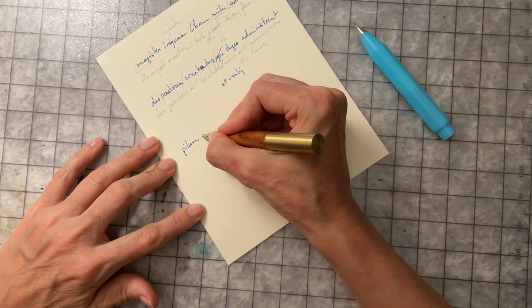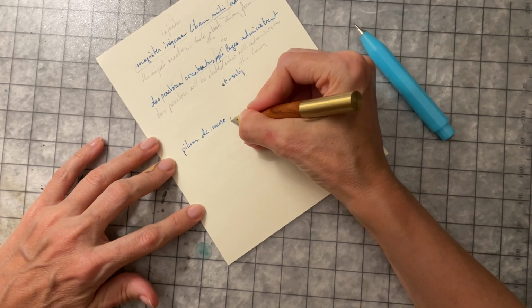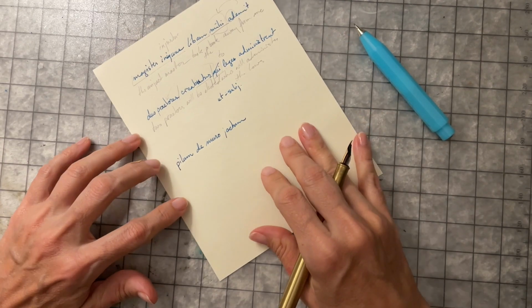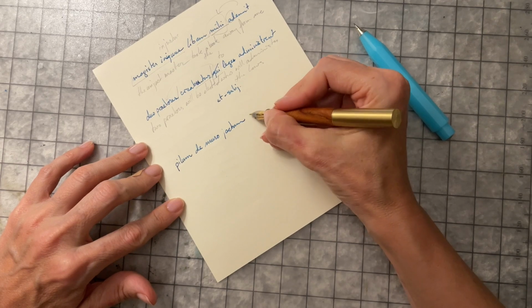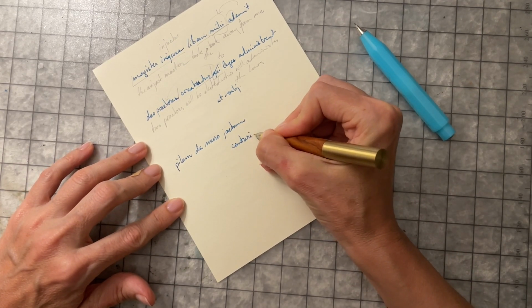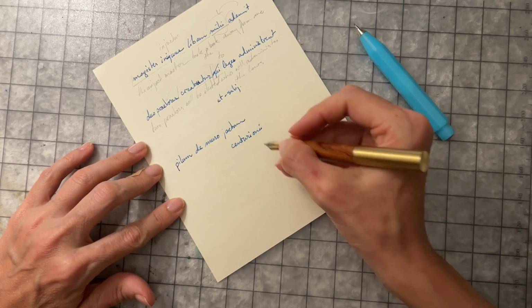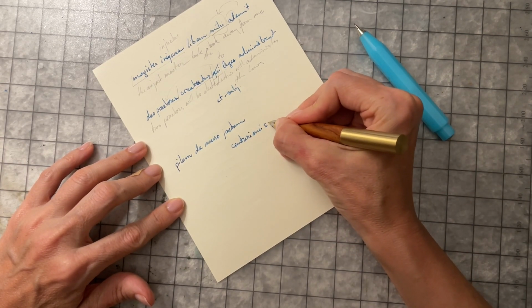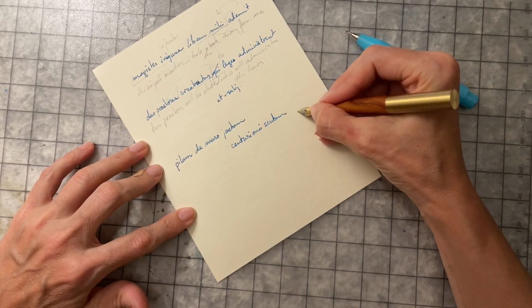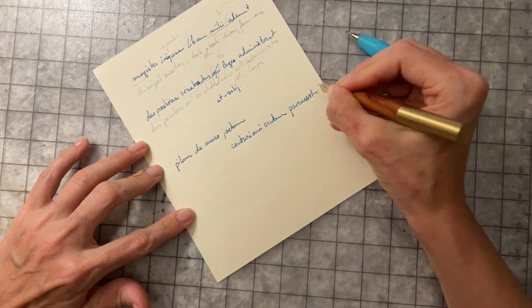Pilum de muro iactum centurioni scutum percussit.